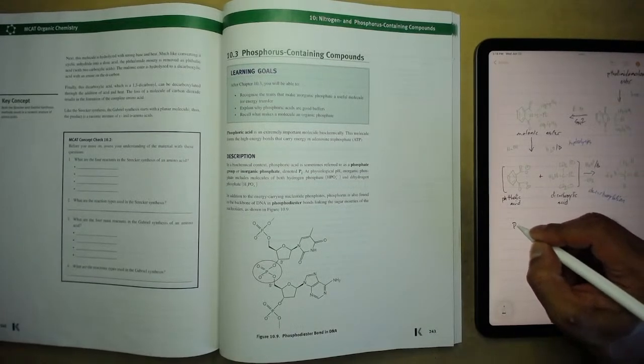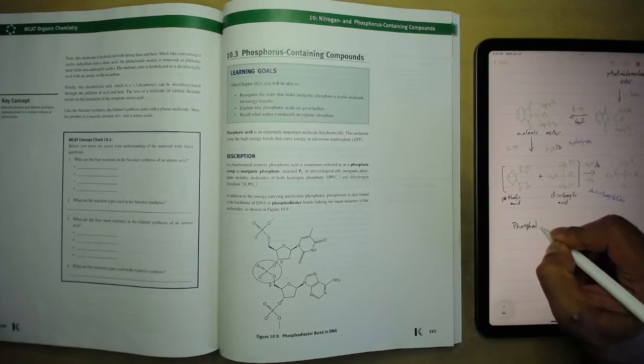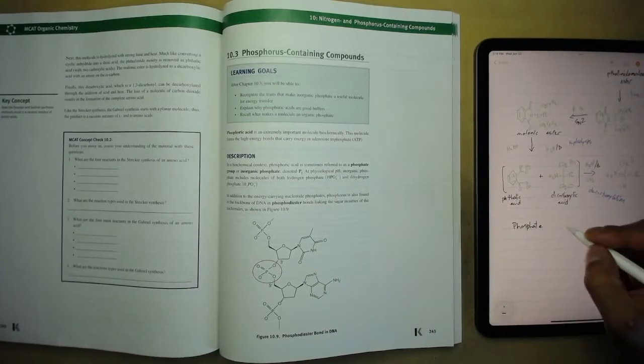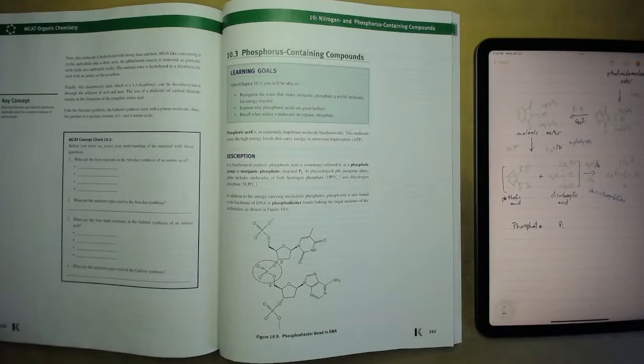I'm just going to write phosphate is denoted Pi. At physiological pH, inorganic phosphate includes molecules of both hydrogen phosphate and dihydrogen phosphate.